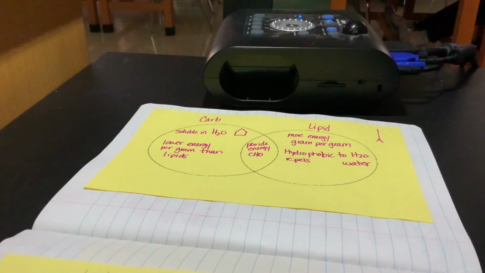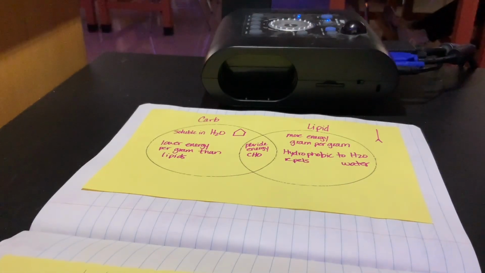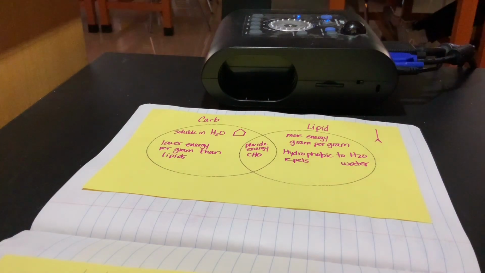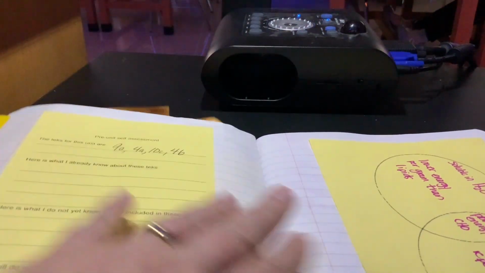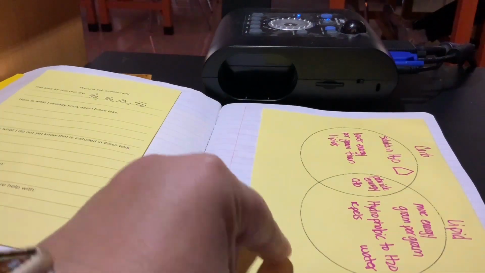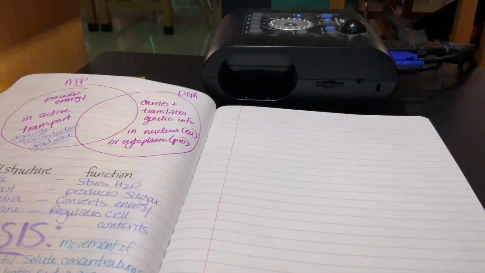Give me a fist of 5 on this. How we doing? About 2 or 3. I think that's reasonable. Once you finish writing, go ahead and glue this in. I did turn my journal sideways and glue it in. All right, once you get this glued into your journal, you're going to go ahead and turn your journal back to the normal orientation. And we're going to flip to the next page.